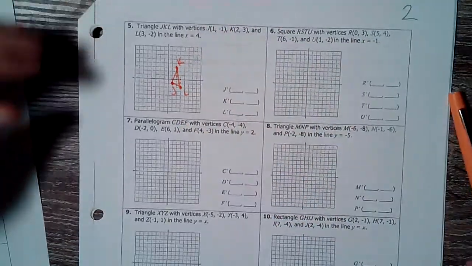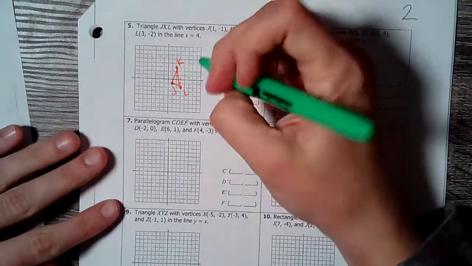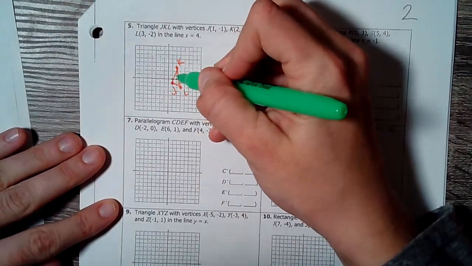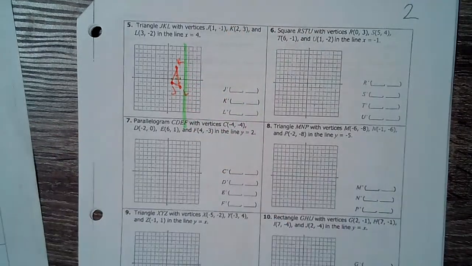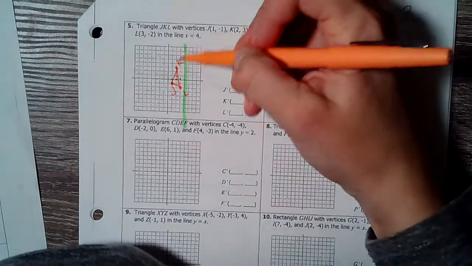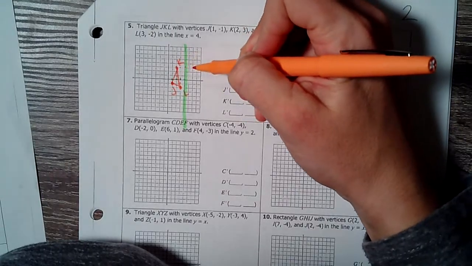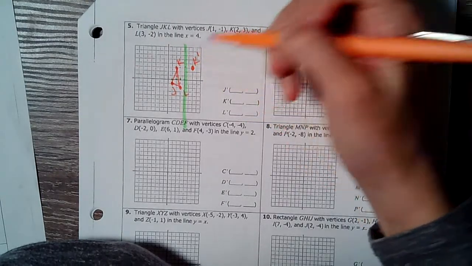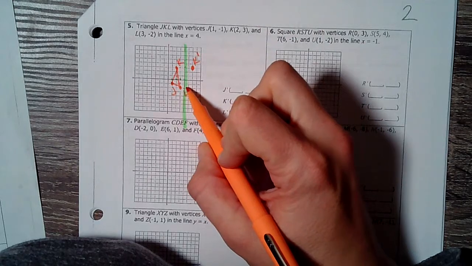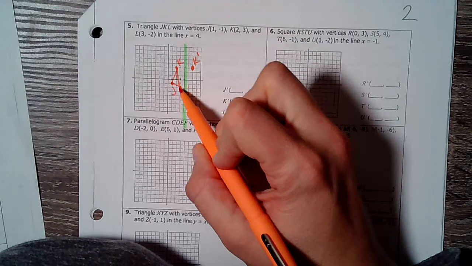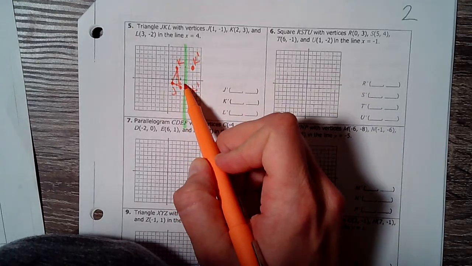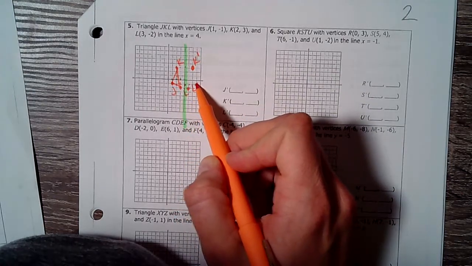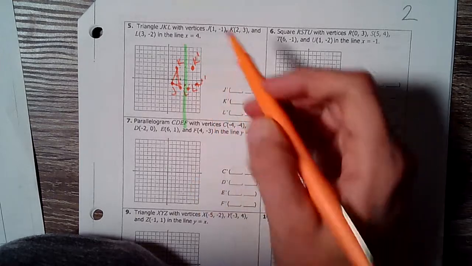Now we're reflecting over x is equal to 4. So that is to the right 1, 2, 3, 4. We want to reflect it over this line here. So you can just hop and go 1, 2, 1, 2. There's K prime. L only requires 1 hop, so 1 hop over, L prime. J is going over 1, 2, 3 hops, 1, 2, 3. J prime.